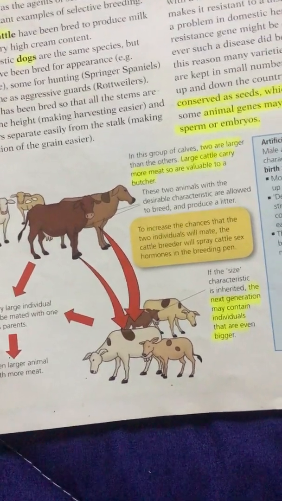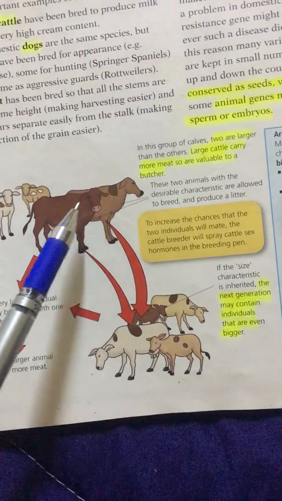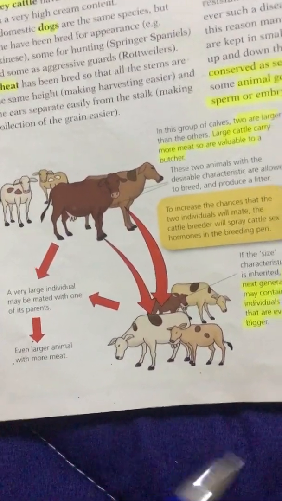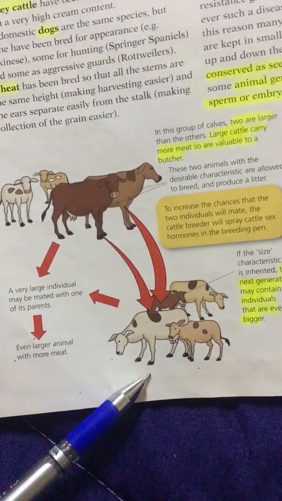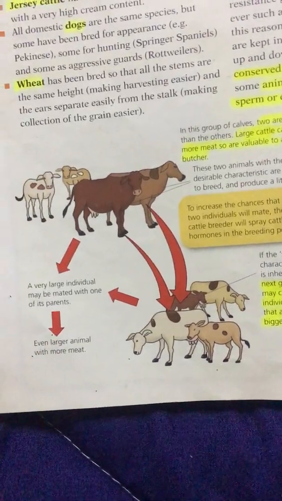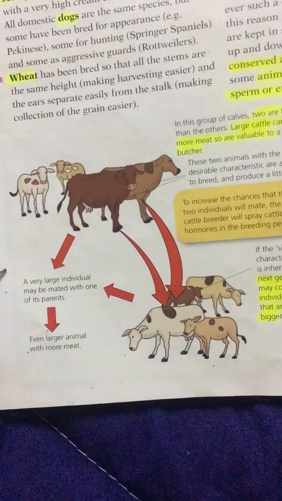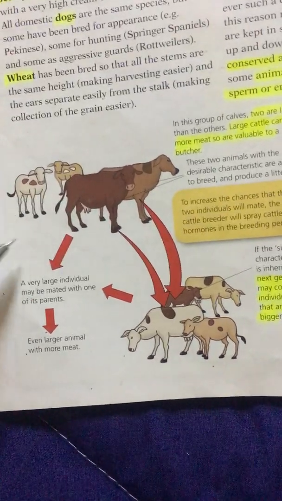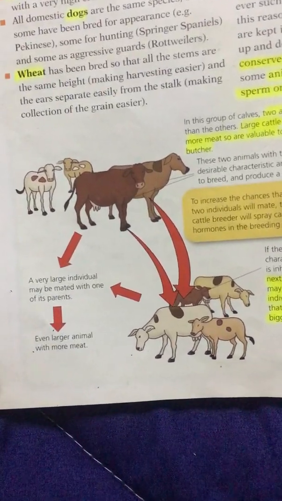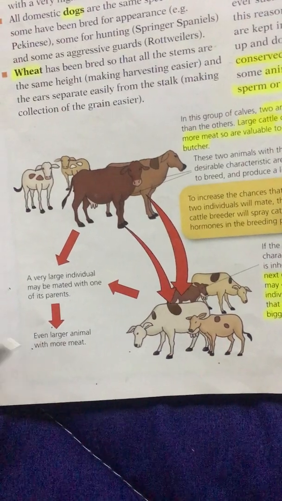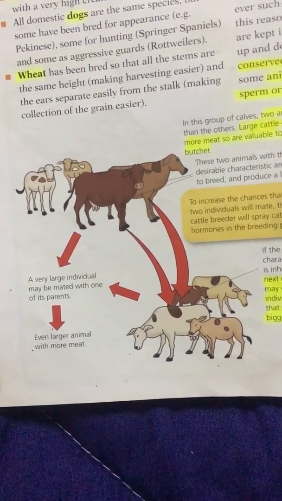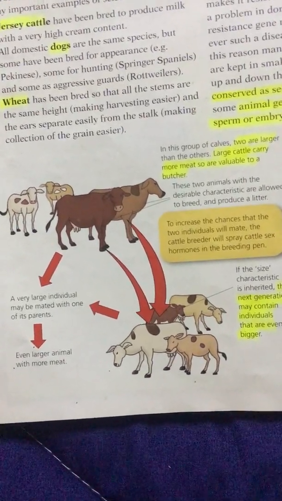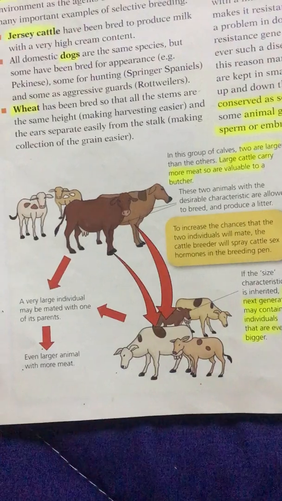So they use the two large parents to produce larger offspring, and then they can pair the large offspring with one of the large parents to produce a very large individual. By repeating this process, they will produce even larger animals with more meat. So the purpose here is to produce more meat.